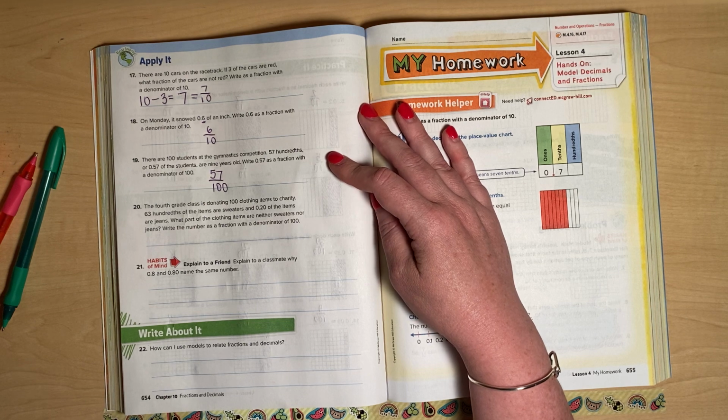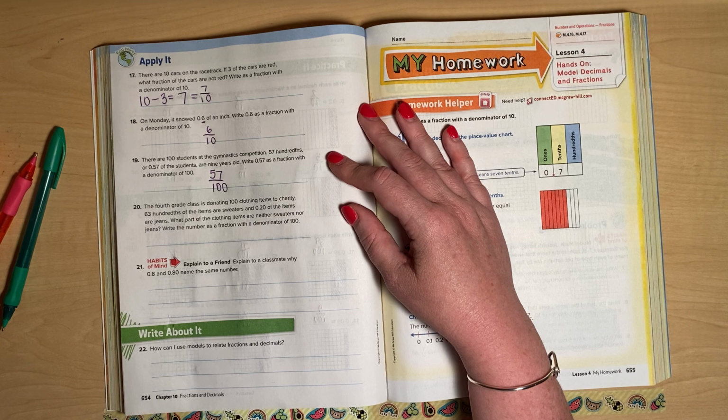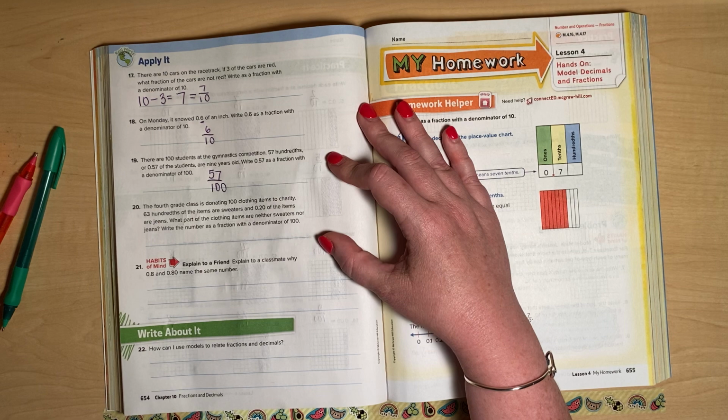All right, number 20. The 4th grade class is donating 100 clothing items to charity. 63 hundredths of the items are sweaters, and 20 hundredths of the items are jeans. What part of the clothing items are neither sweaters nor jeans? Write the number as a fraction with a denominator of 100.